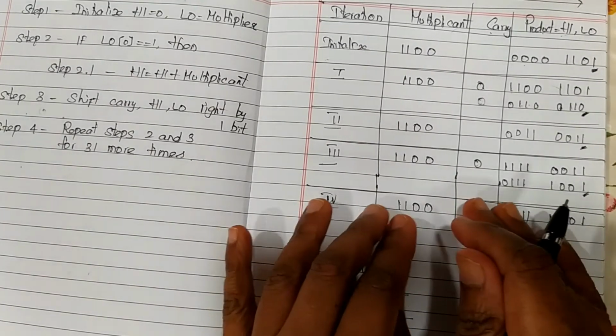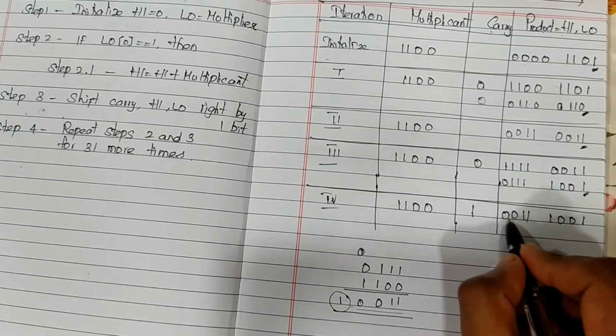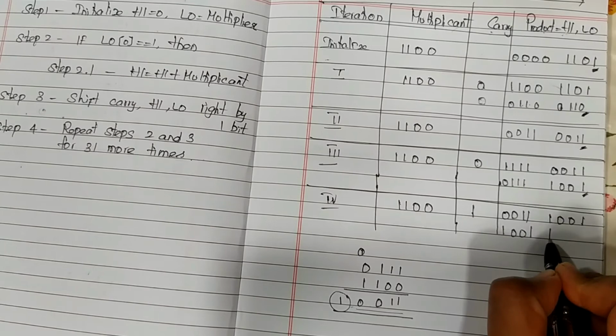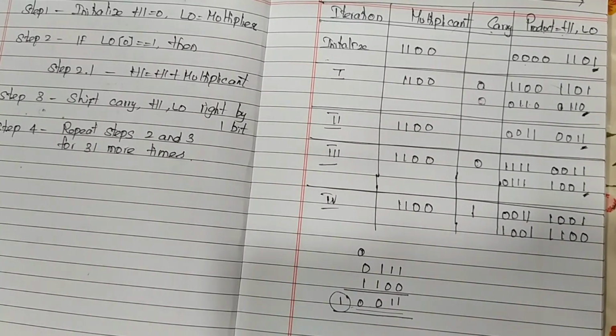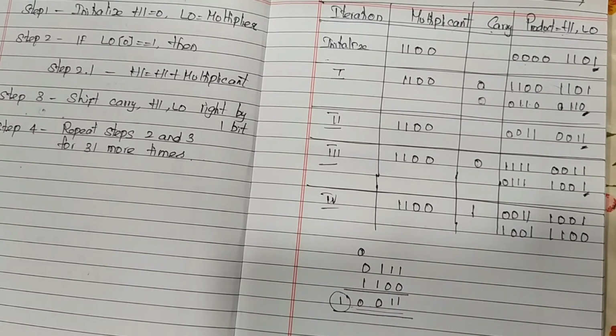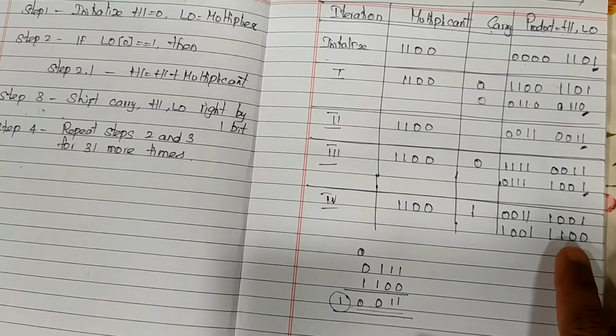Now shift the carry and the high and low to the right side. This side. So this one comes here, 0 0, and this one goes here, 1 0, and then 0. Fine. So after shifting, this is the answer: 1, 0, 0, 1, 1, 1, 0, 0.